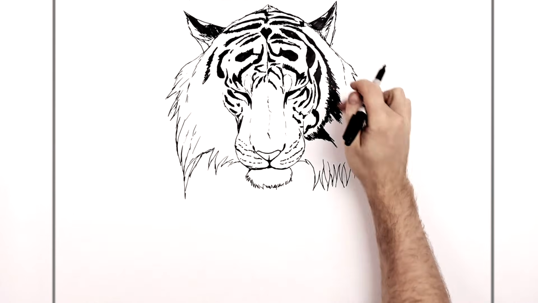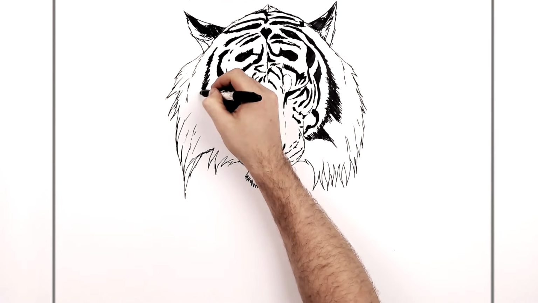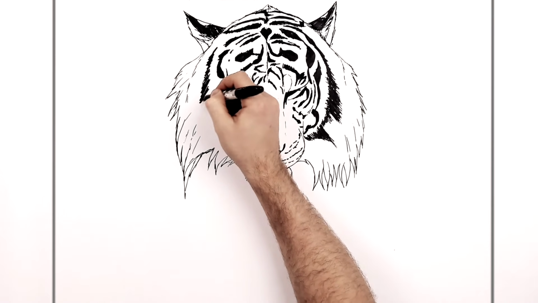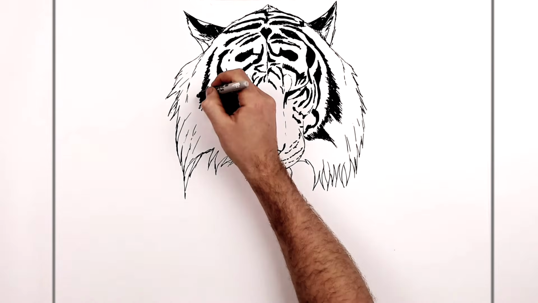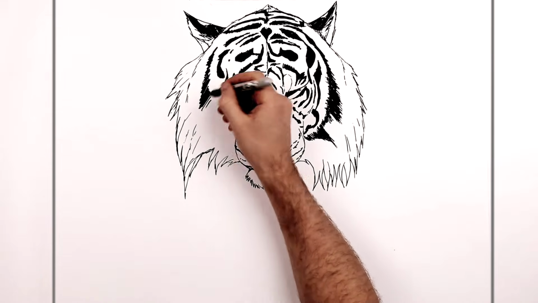And then that big one that comes down here as well, similar. Yeah, there goes the Sharpie. Gotta change the Sharpie. That's better.